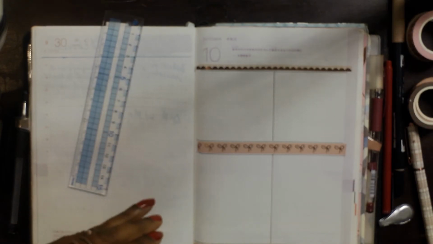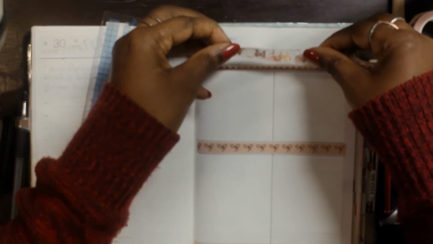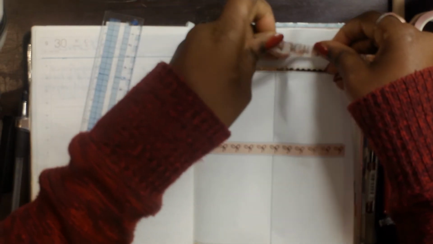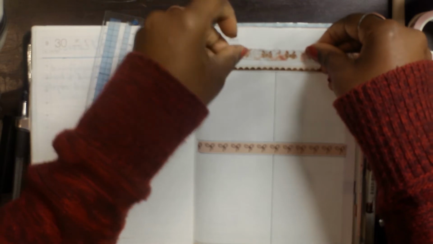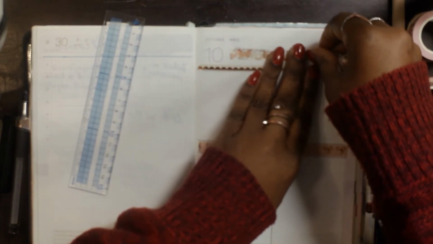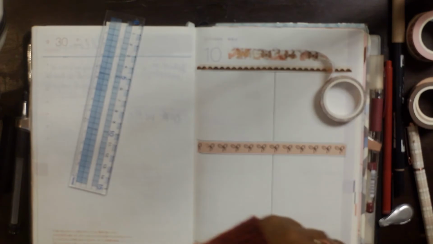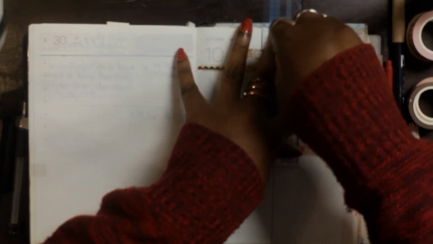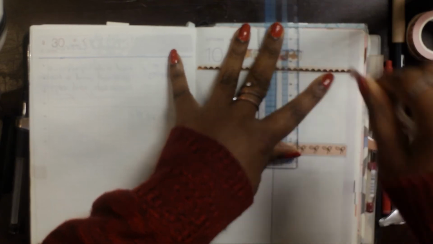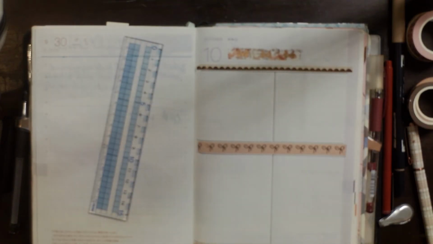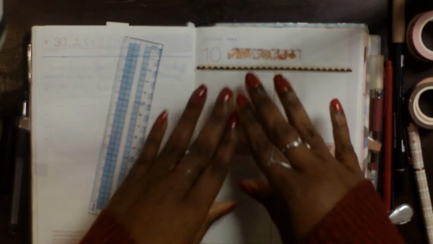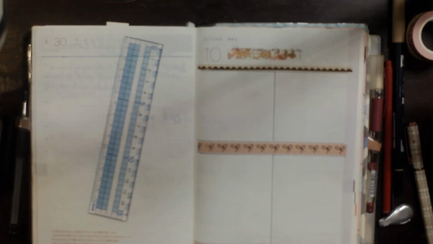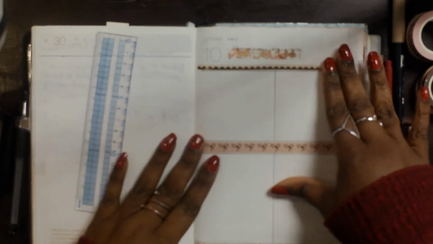This planner, if you're not familiar with the Hobonichi Cousin, is a Japanese planner. The Japanese writing does not bother me, but it does give me an excuse to put washi on portions of it. I'll cover up this writing. But it honestly doesn't bother me. I actually find there's something beautiful in their alphabet.